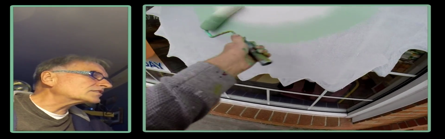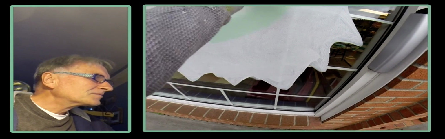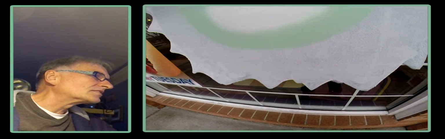And I've got to apologize again for the GoPro, because it was mounted on my chest with a belt. But I've got to pick up one of those really cool GoPro chest mount straps.